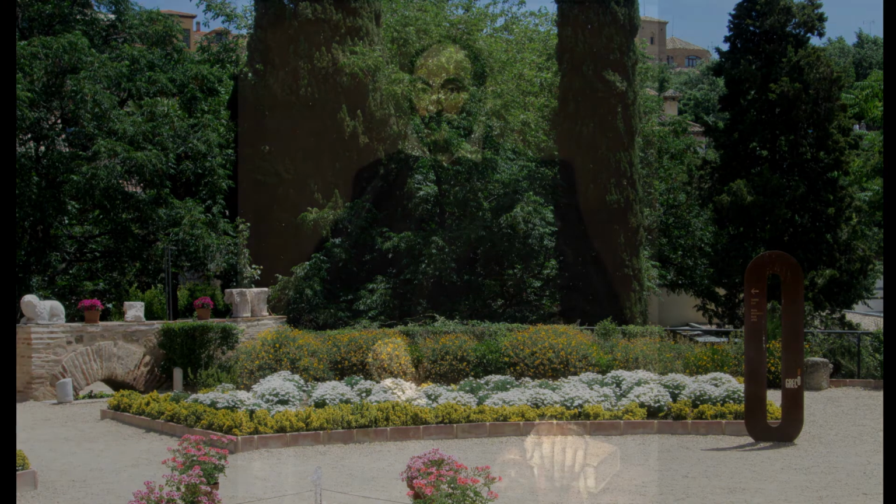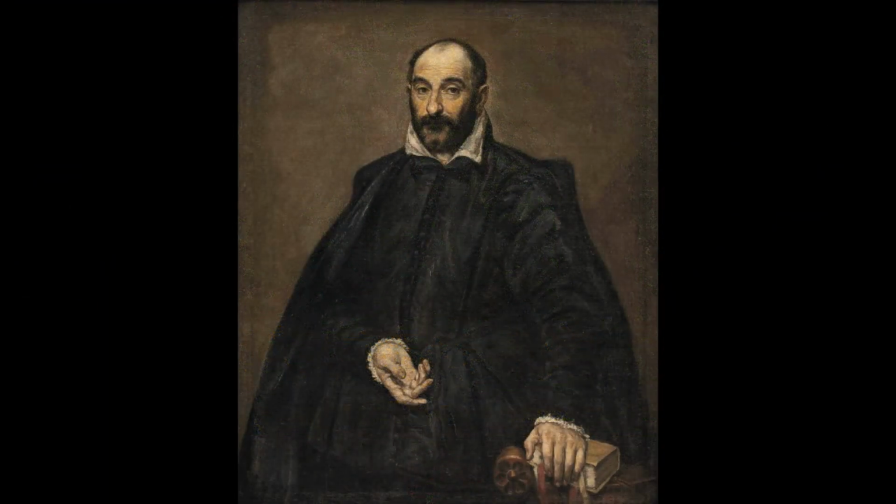This is a portrait of an anonymous subject in the Prado by El Greco. It always reminds me of Castiglione, who says in Il Cortegiano, the Book of the Courtier, the manual for a 16th century gentleman to live by. Castiglione says in there that men should dress like the Spanish in black and white.